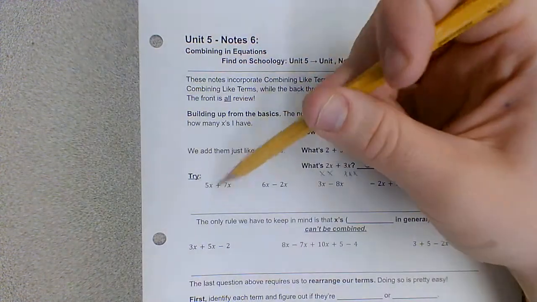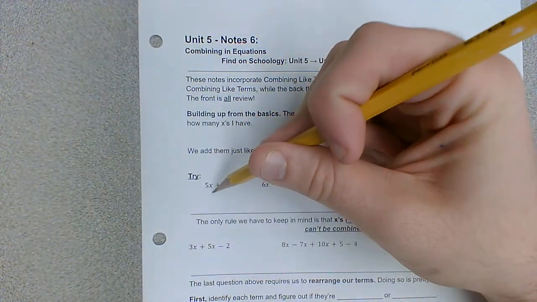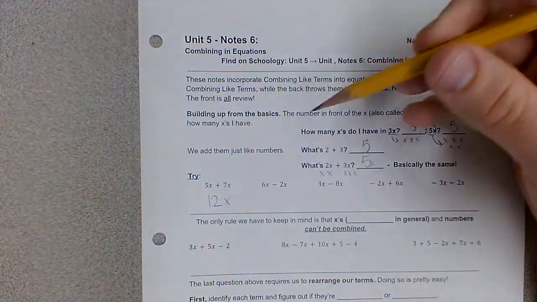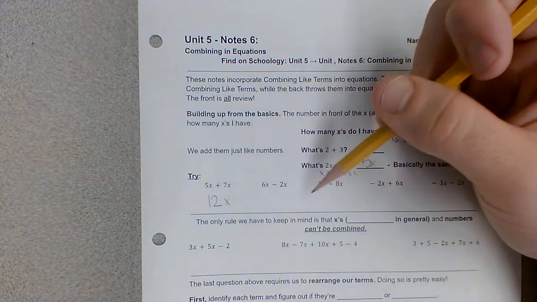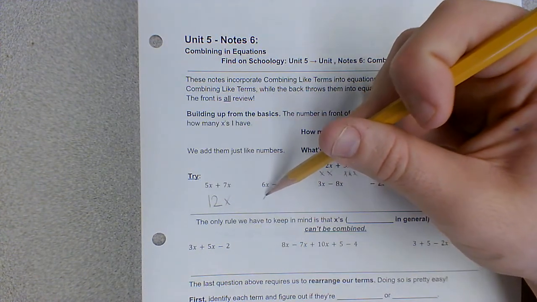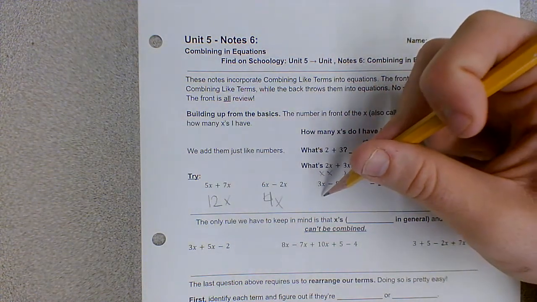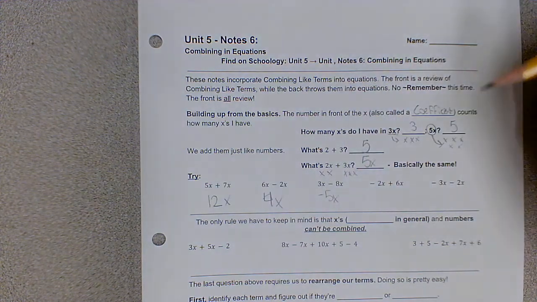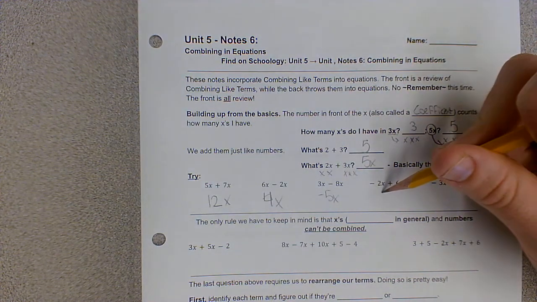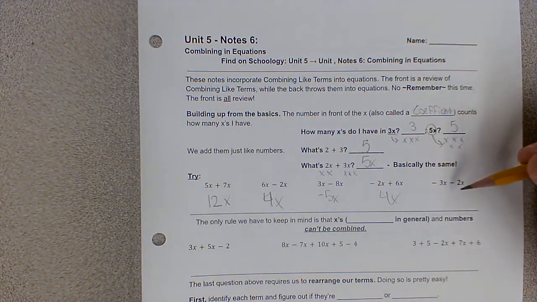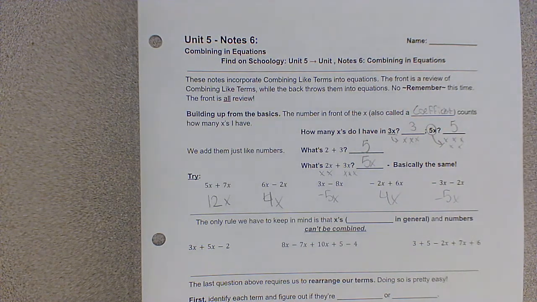So I want to try and combine 5x plus 7x. Well, that's just 5 plus 7, which gives me 12x. 6x minus 2x, same as before, I end up with 4x. 3x minus 8x, well, that's negative 5x, just like it would be negative 5. Negative 2x plus 6x, that's 4x. And finally, negative 3x minus 2x is negative 5x. It's just like adding numbers, except we have x's on the end.